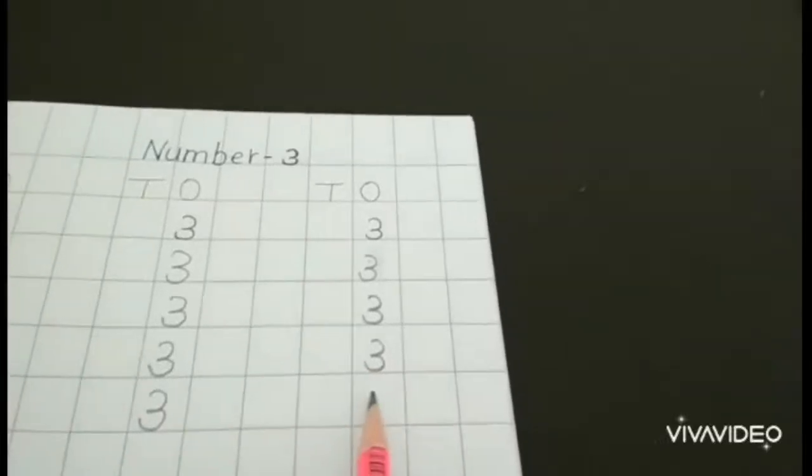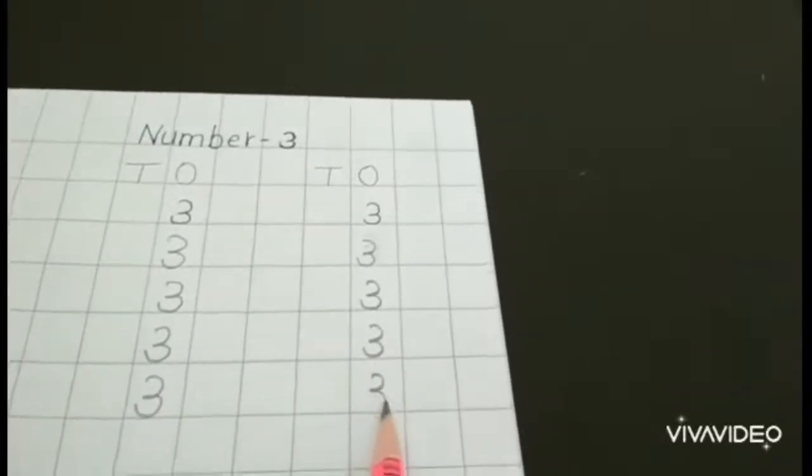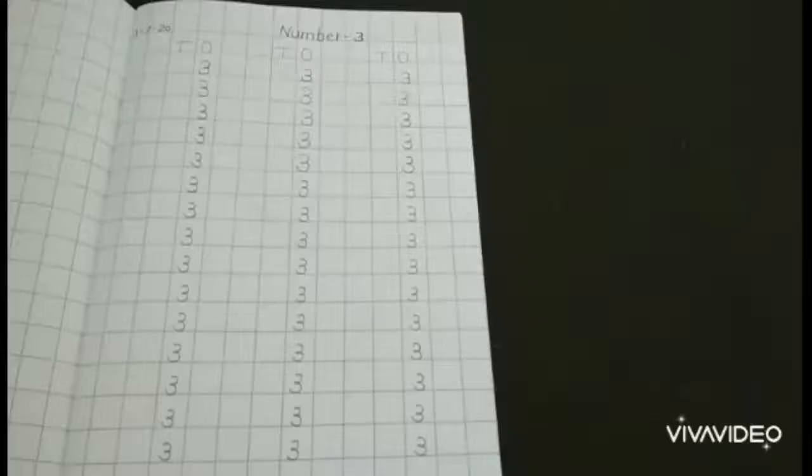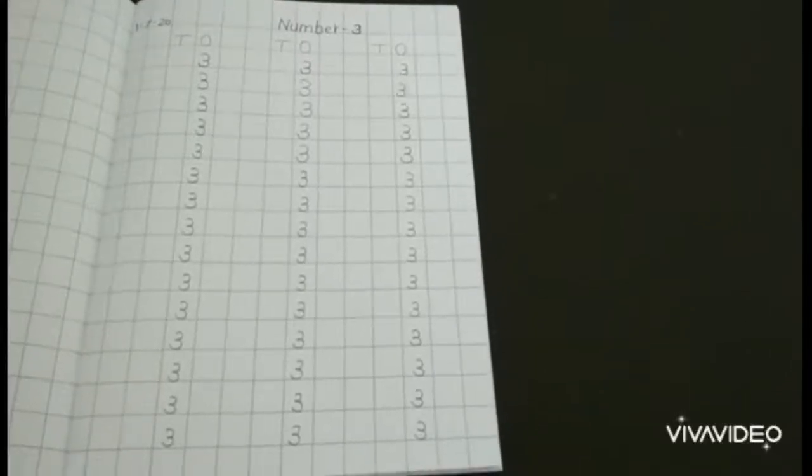Number 3. This is how you will write number 3 in your notebook.